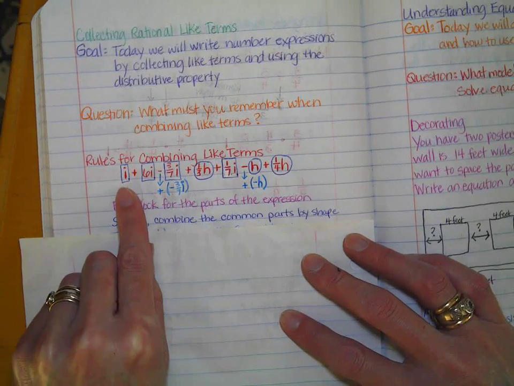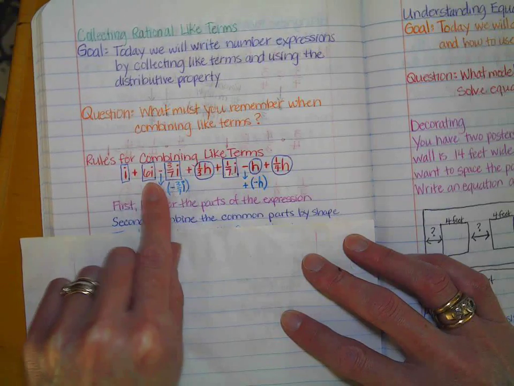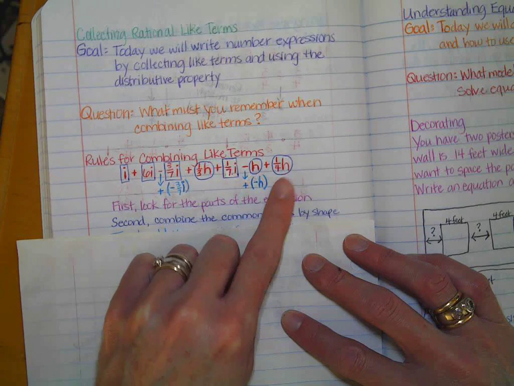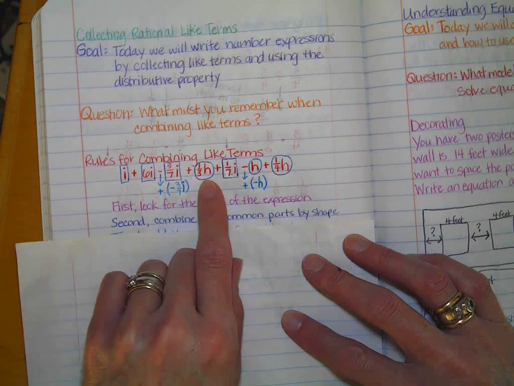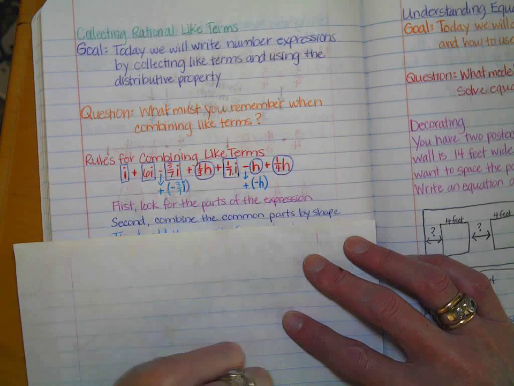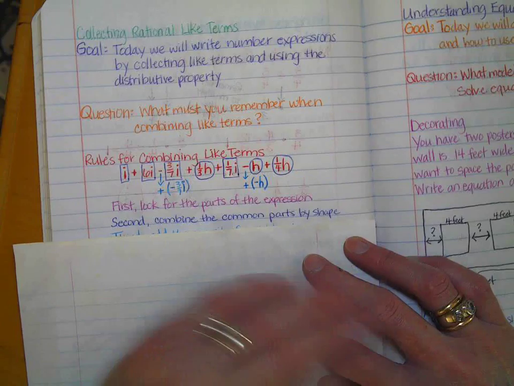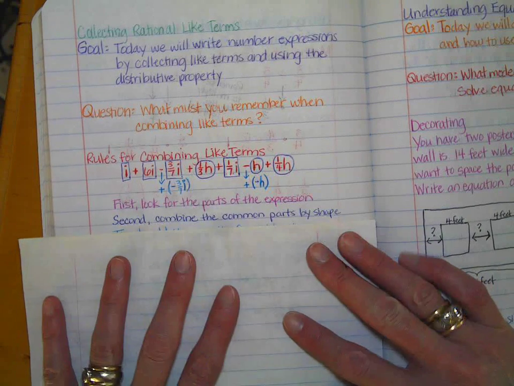So you will notice all of the i's, I drew rectangles around them. So this is a rectangle, this is a rectangle, this is a rectangle, this is a rectangle, this is a circle, this is a circle, and this is a circle. So I chose rectangles for i's, and I chose circles for h's. Now, do you have to do that? No. But it is a very, very helpful way of organizing the things that have in common, so you only combine the ones that are common.